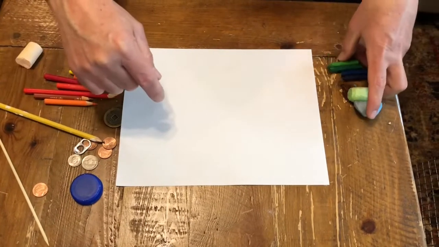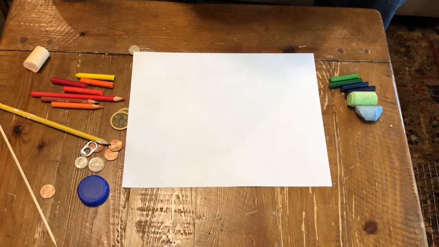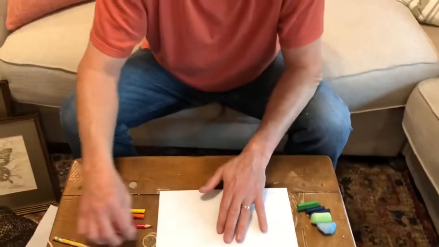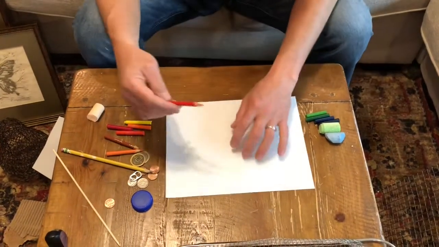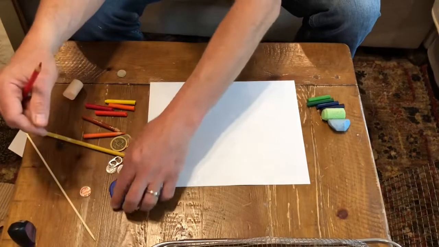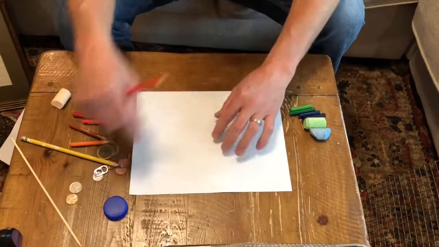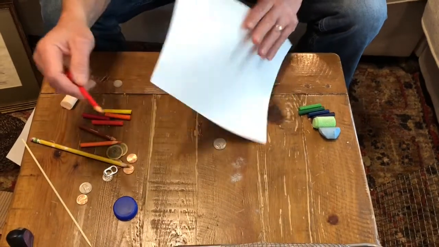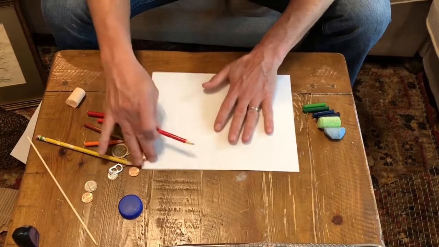I could choose cool colors. I could choose greens and blues and purples. I may do that later, but today I'm just gonna start out with warm colors, and I'm gonna take a red colored pencil. Now, when I'm doing small areas like coins or tops, I kind of have to hold it in place. If I just put that coin under there and I just try to do it like this, the coin's gonna slide all around.